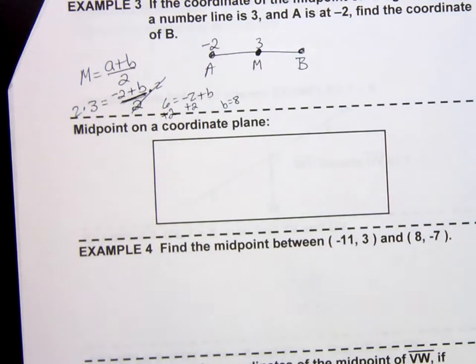And that's one way we can do it. That is the correct answer. The coordinate of b will be 8. But there is an easier way, I believe.